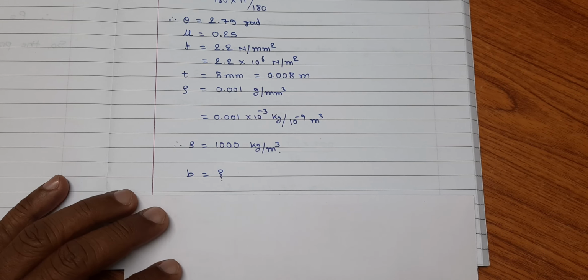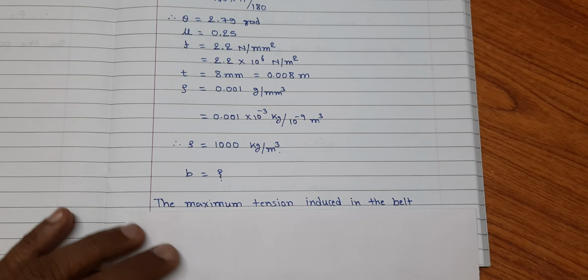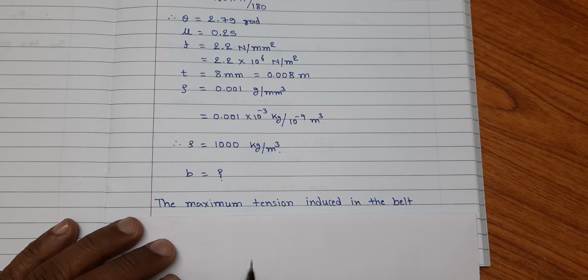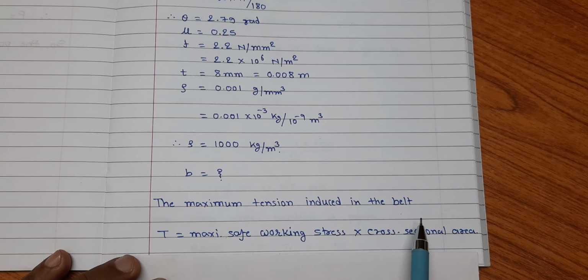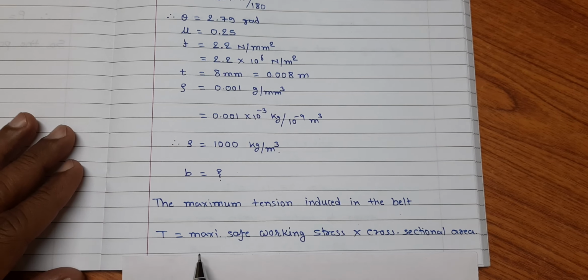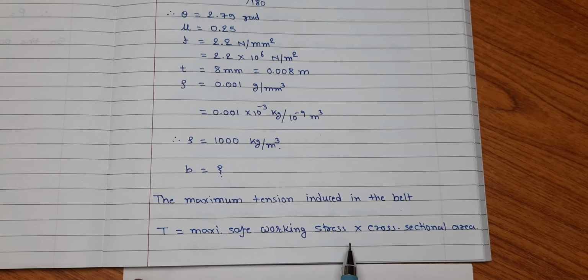We have to find out the width of the belt B. Now we know that the maximum tension induced in the belt is given by T is equal to maximum safe working stress into cross-sectional area.